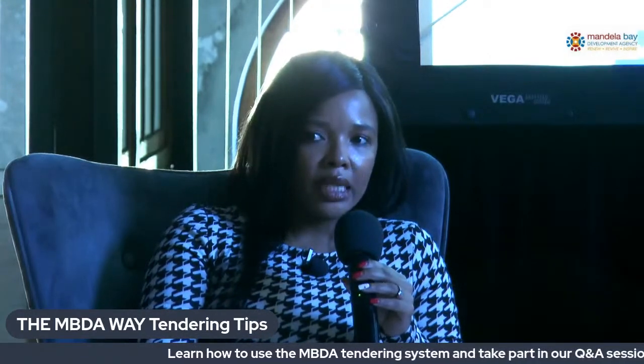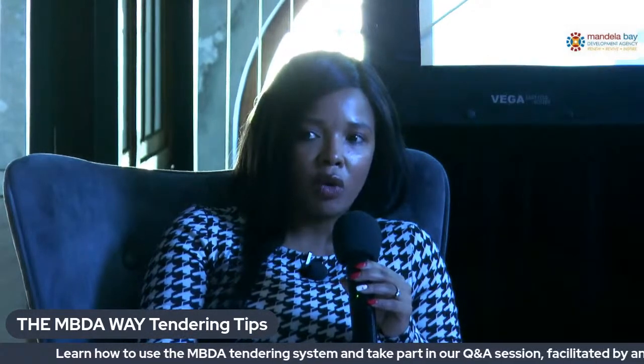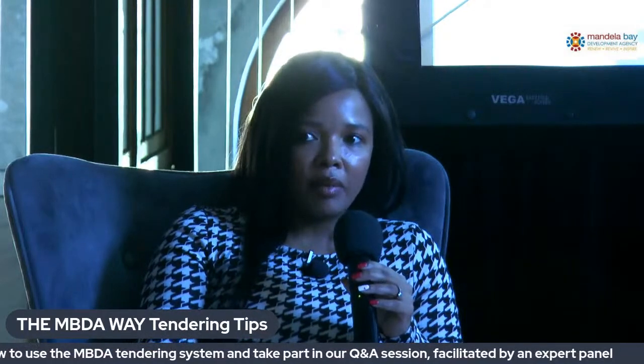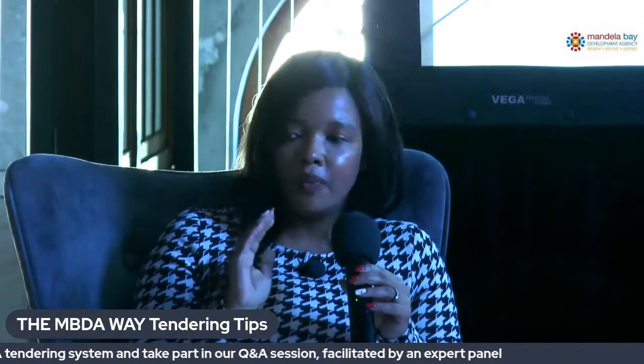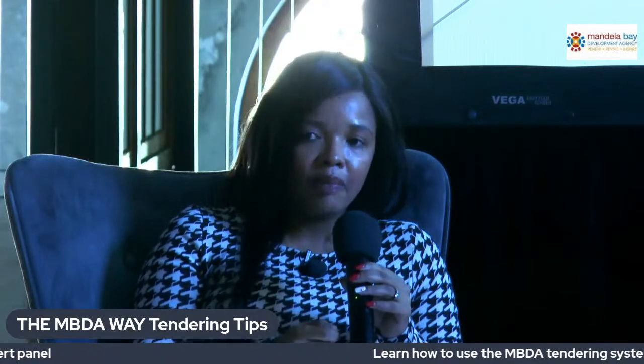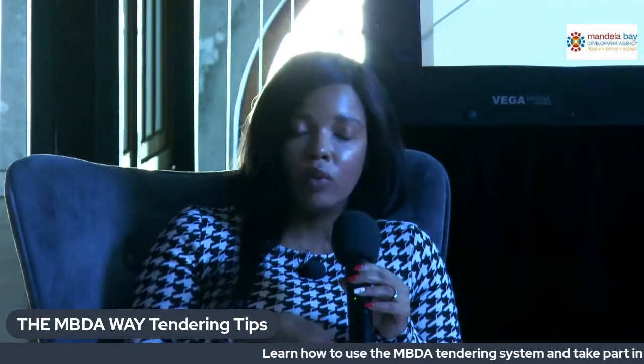We only open the tender box for the bid that we are opening. So if we've got 2 bids at a certain point in time, maybe for stationery, maybe for event services, and you've got your bid here for event services, you need to make sure that you submit it in the event services box, because if you put it in the stationery box, we will not open that box at all, and it will only open on the date that the tenders close.